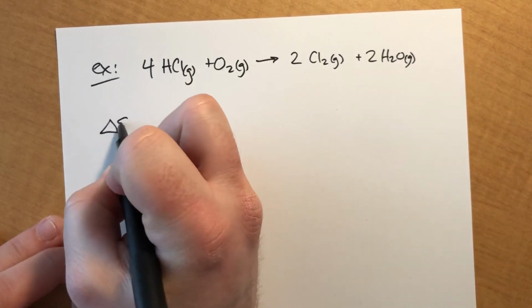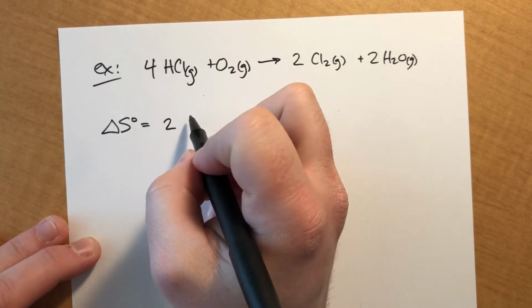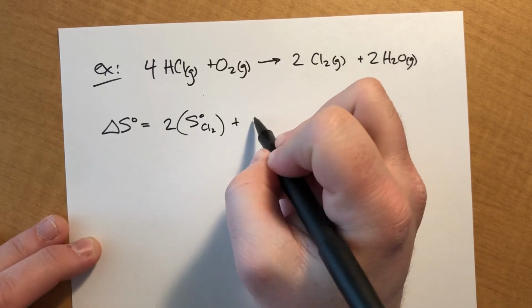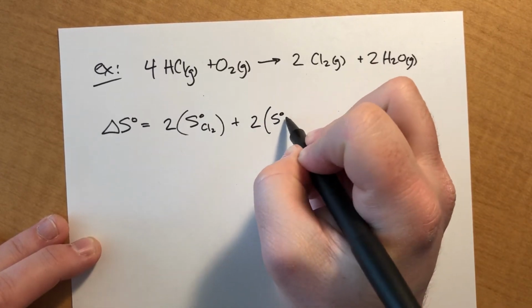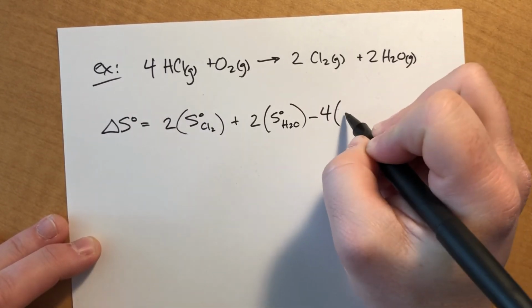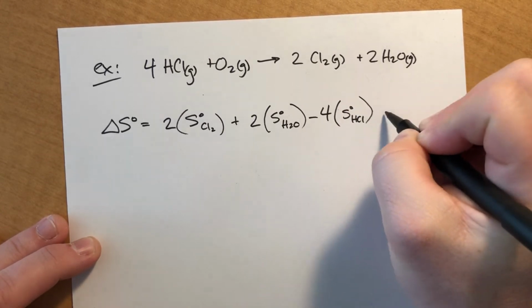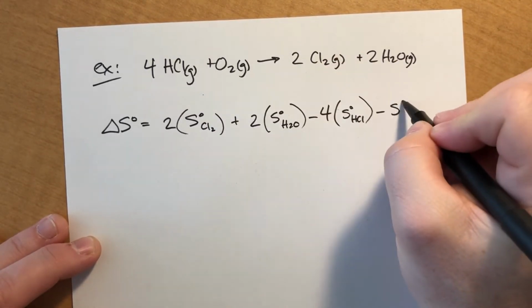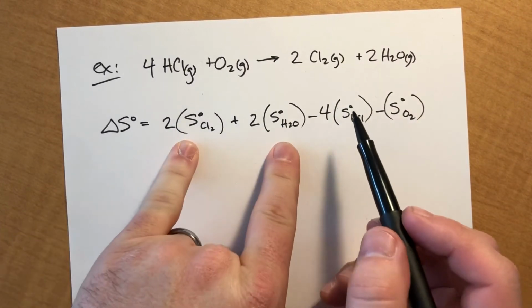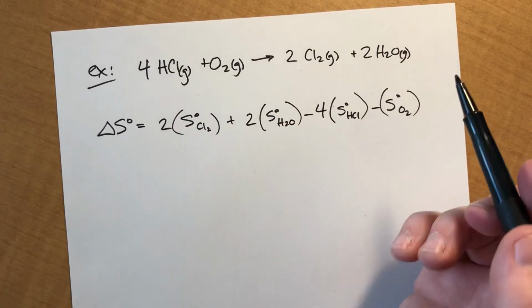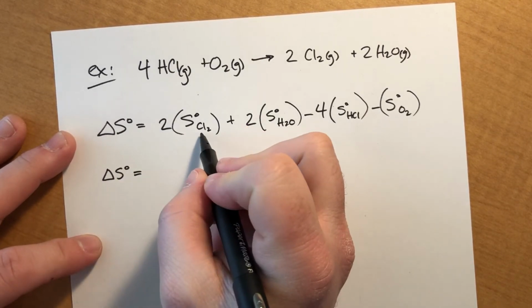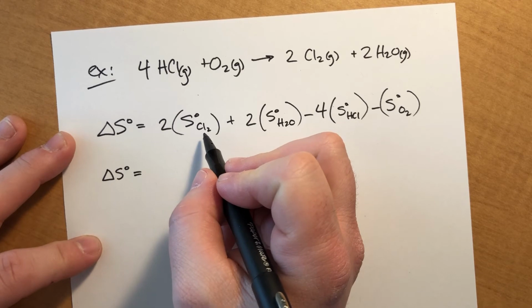So, delta S for this reaction would be 2 times whatever the S value is for chlorine, plus 2 times whatever the S value is for water, minus the reactants. So minus 4 times the S value for HCl, and minus 1 times the S value for O2. Okay, products, which are these two, minus reactants, which are these two. If you look them all up on the table, which I'm going to be lazy and just give you the numbers, this value comes out to 223 joules per mole per Kelvin.